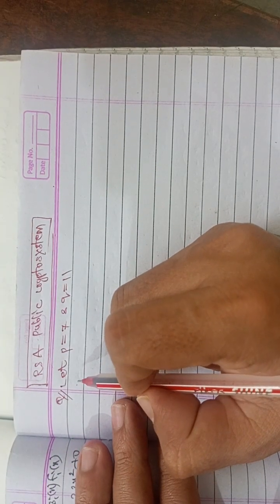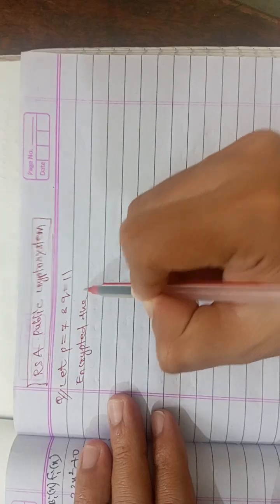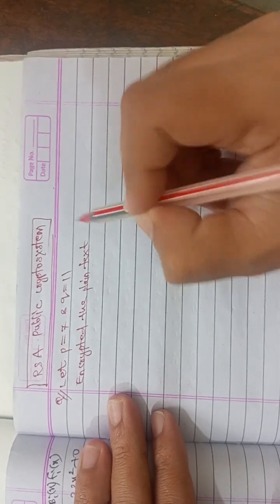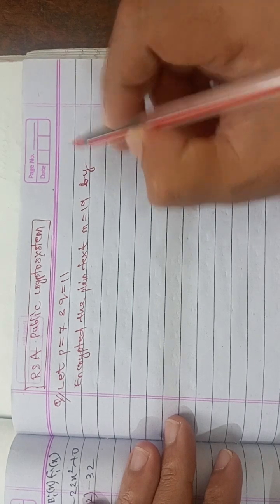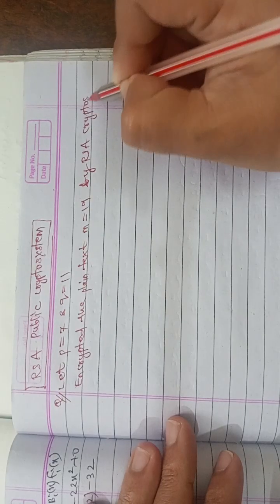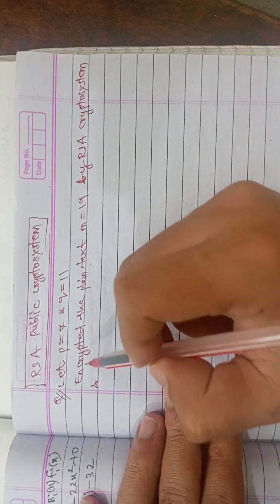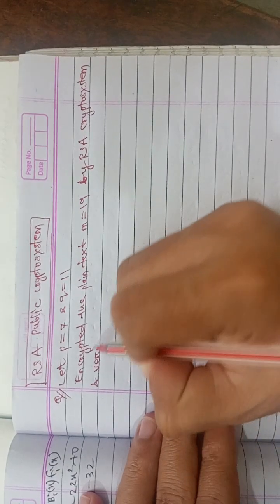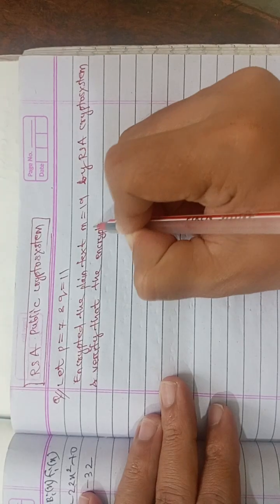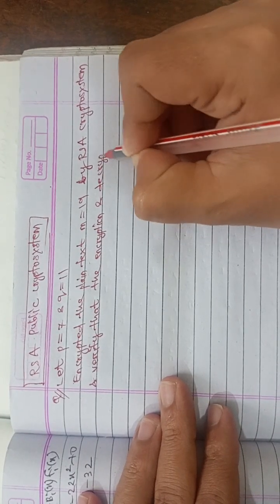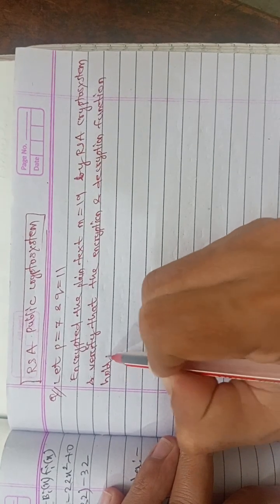Encrypt the plain text M equals 19 by RSA cryptosystem, and verify that the encryption and decryption function holds good.